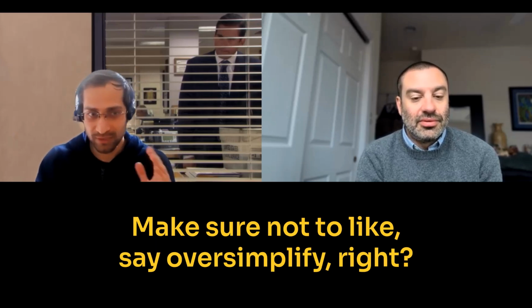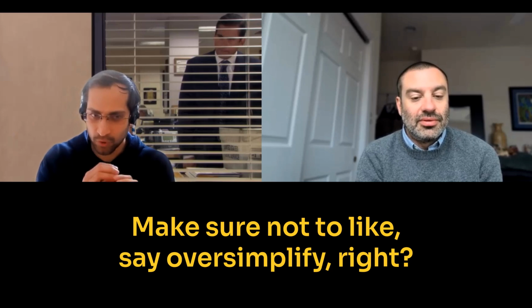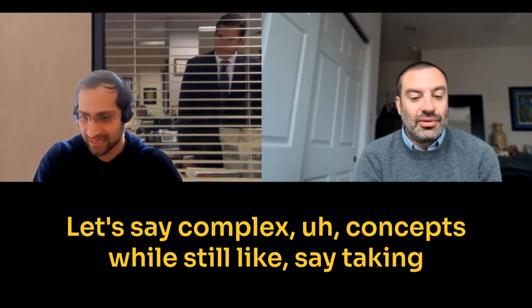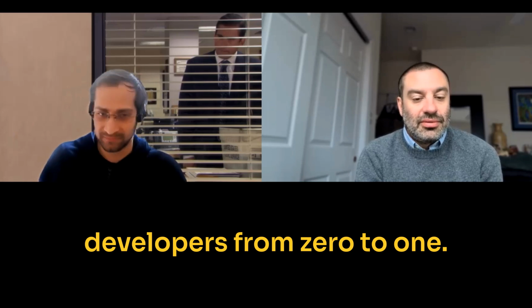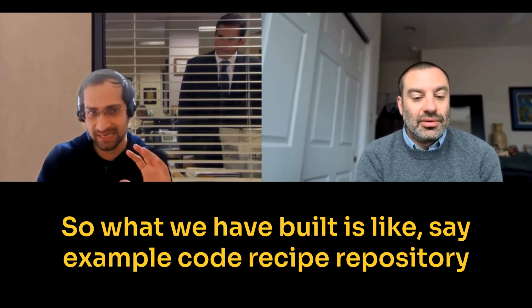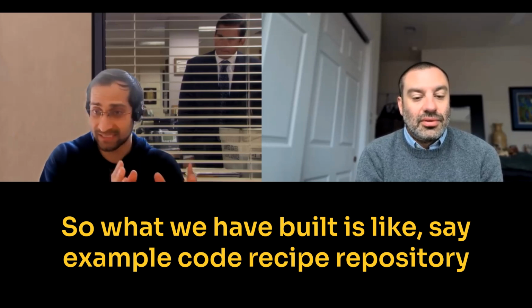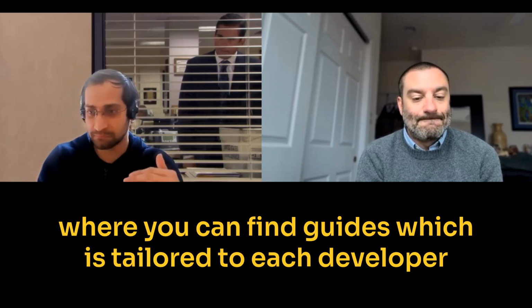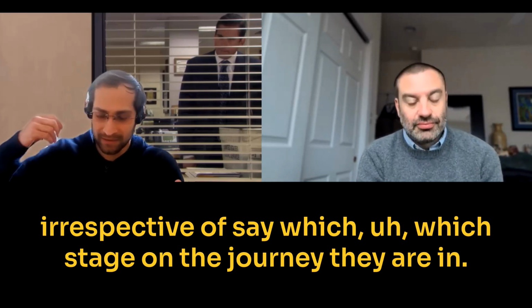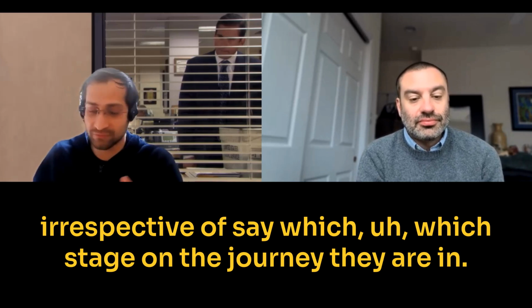Make sure not to oversimplify complex concepts, while still taking developers from 0 to 1. So what we have built is an example code recipe repository where you can find guides tailored to each developer, irrespective of which stage of the journey they are in.